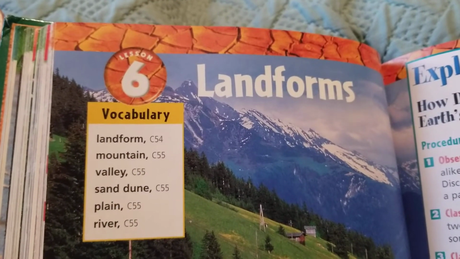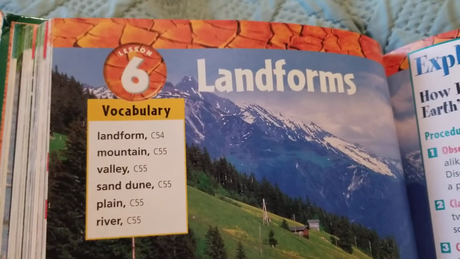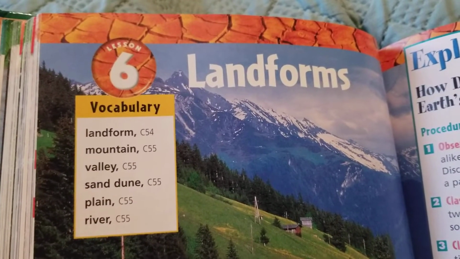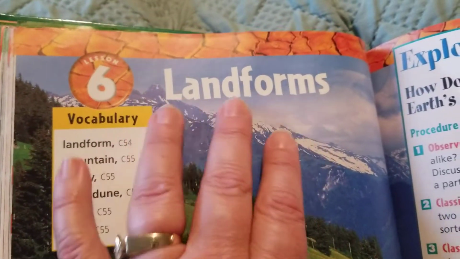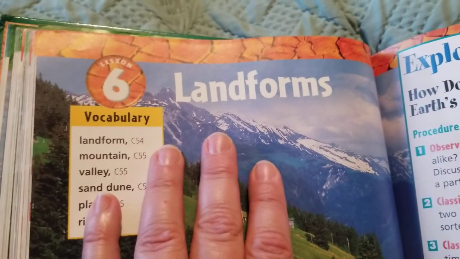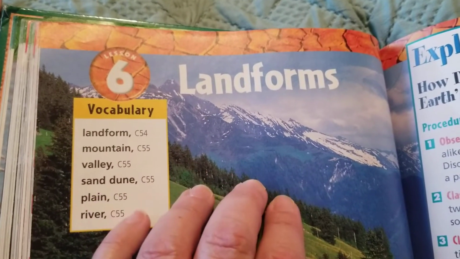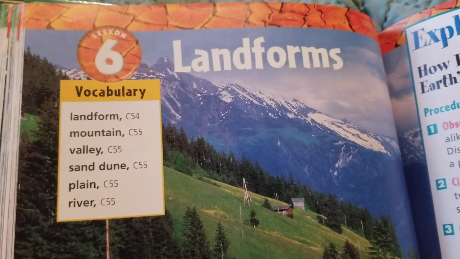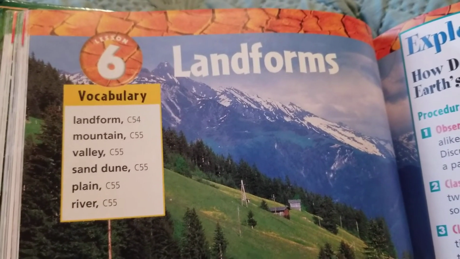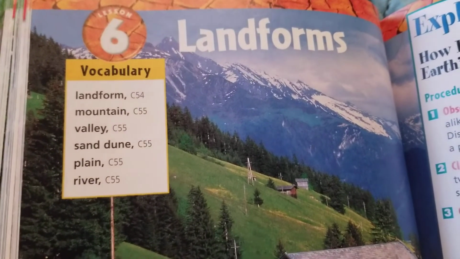Well, hello again. I have our science book open and I'm in a lesson that I enjoy. I love traveling and I love seeing different places because they look different than the beautiful state of Wisconsin that we live in. I love traveling to the mountains and just seeing different kinds of landscapes and the ocean. I just love it. I love different and experiencing those things.